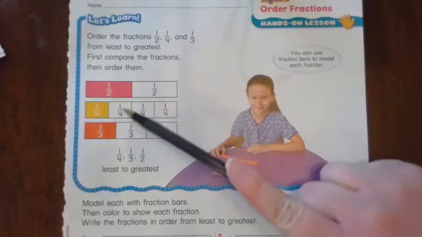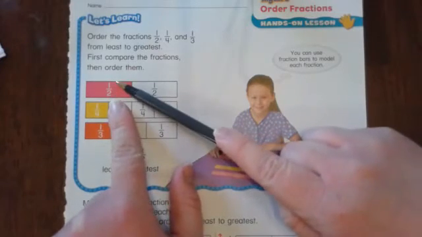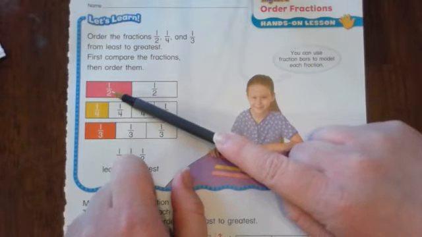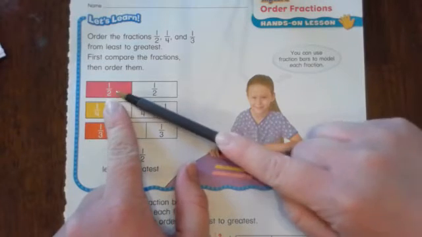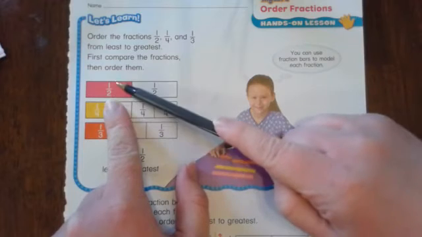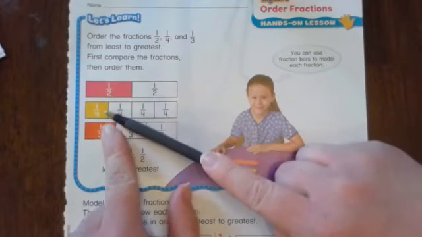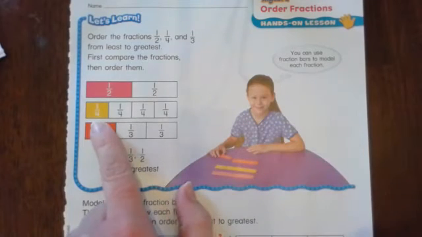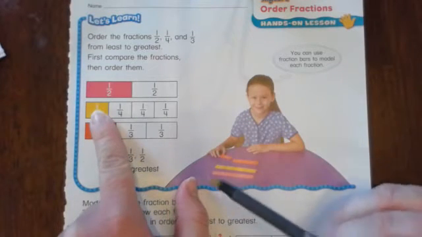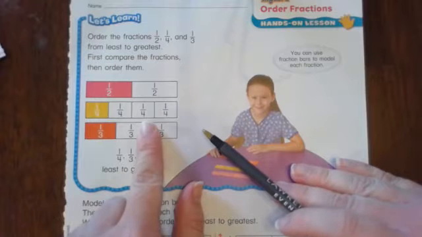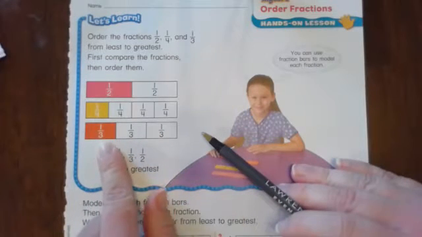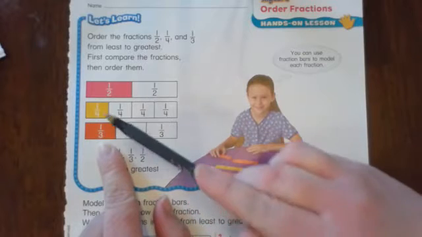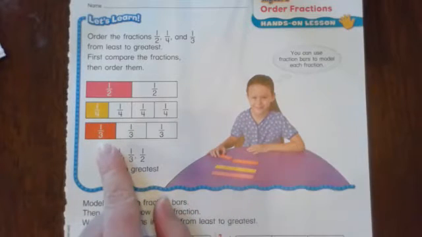So they give you a little bit of a visual here. Remember, the top number is how many are shaded, and the bottom number is how many parts there are total. In this case, there are 2 parts, and out of those 2 parts, 1 is shaded. And then down here we have 1/4. So remember there are 4 parts total. That's what this bottom number tells us. And the top number means that 1 of the 4 is shaded. So we have 1/4. And then right down here, 1/3. That bottom number tells us that there are 3 parts, and out of those 3 parts, 1 of them is shaded.